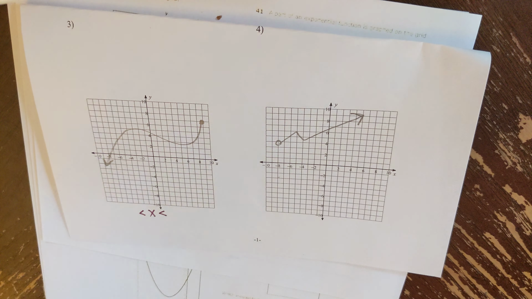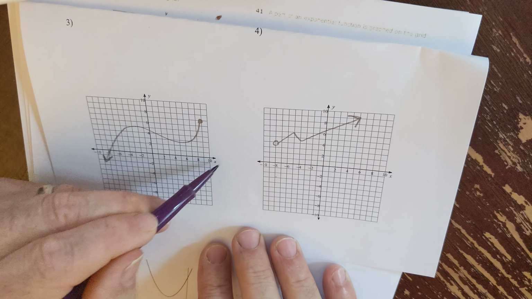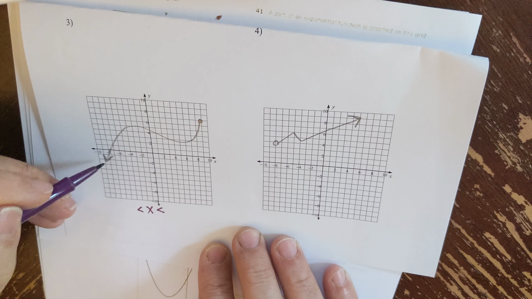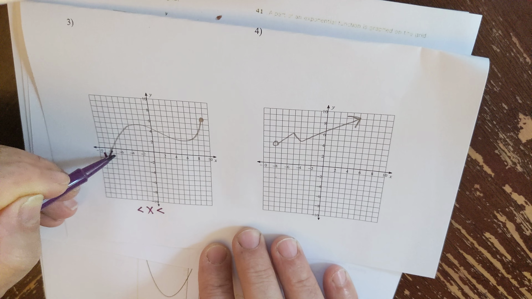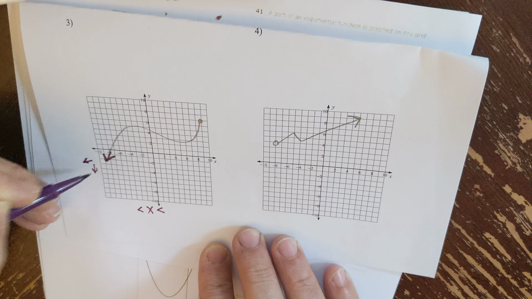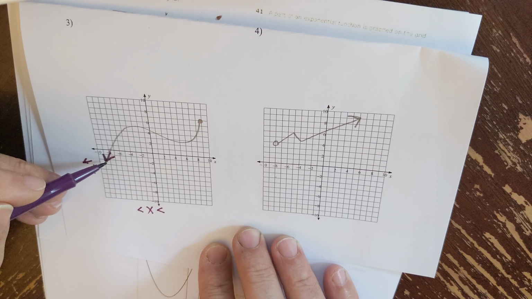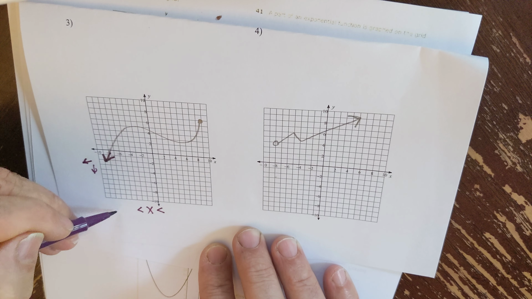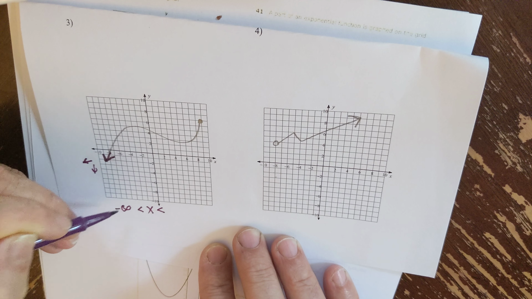And let's look at it. So this graph, you can see on this left-hand side, it's got an arrow that's pointing down. Well, it's also pointing to the left. So it's pointing down and to the left. So it continues to move to the left, which means that it keeps going towards -infinity.